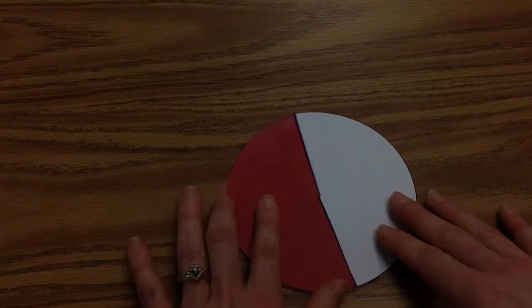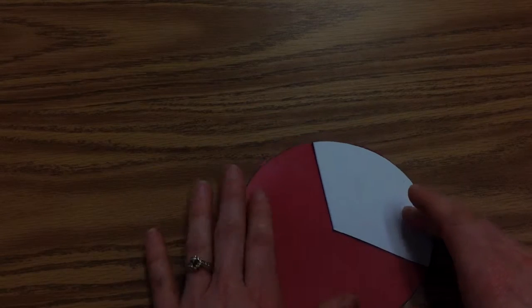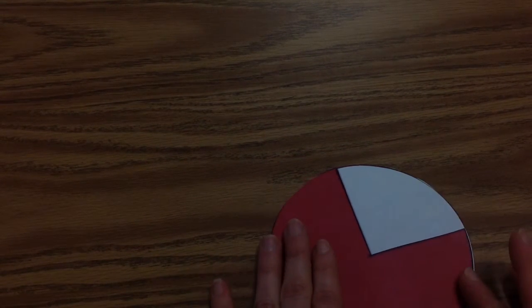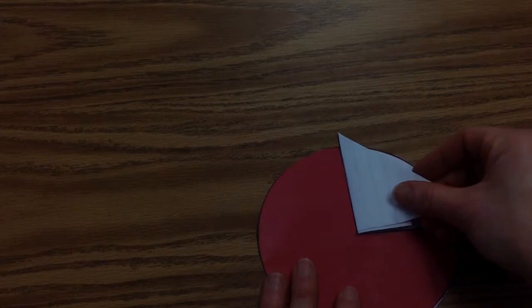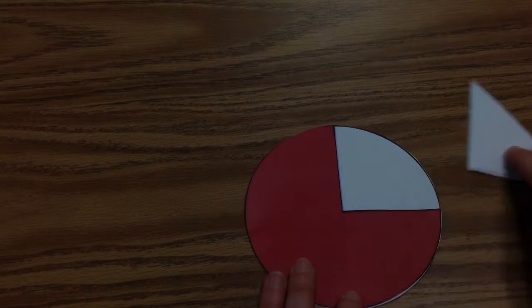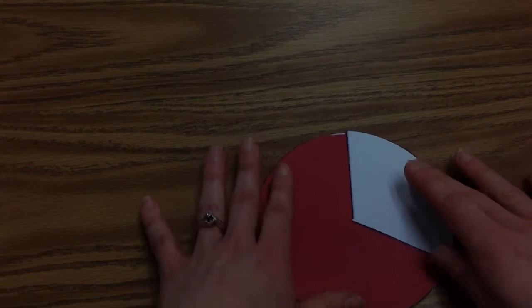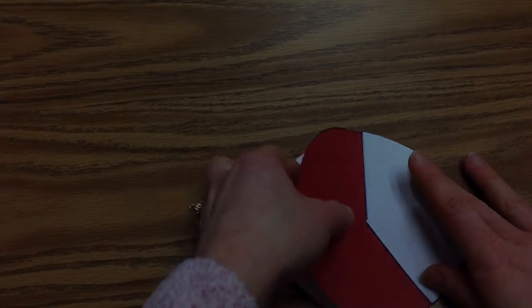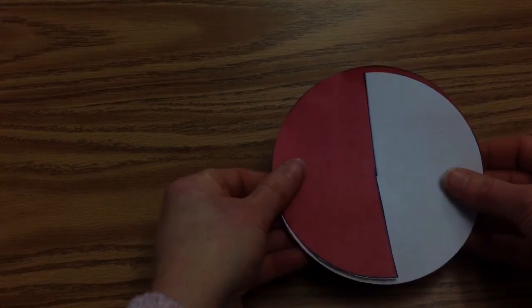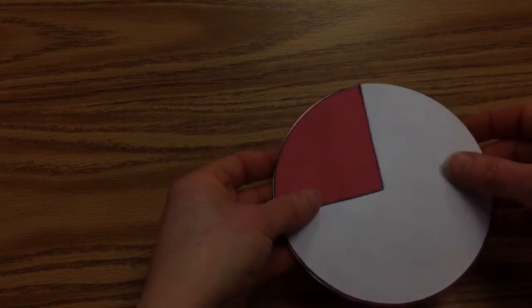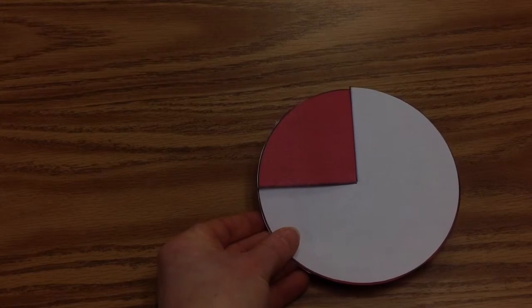If I came back to that right angle, I could say that 1/4 is white, because we knew there are 4 right angles. So 1/4, then we have 1/2. Let's see what happens when we go again. How much is white now?